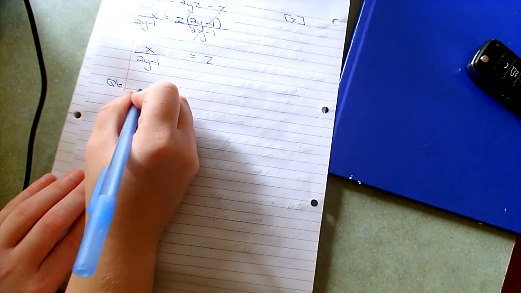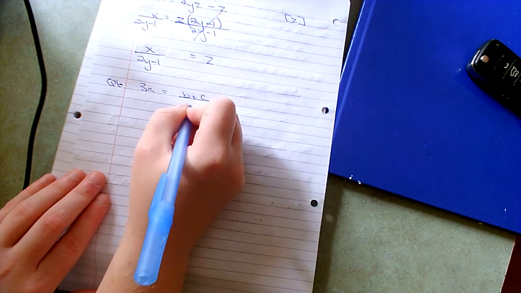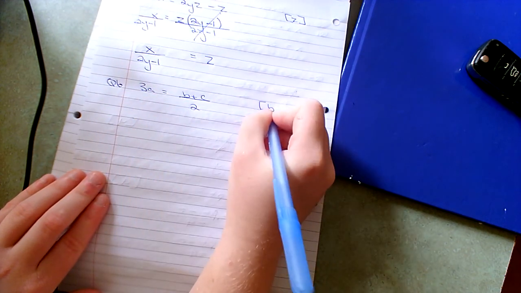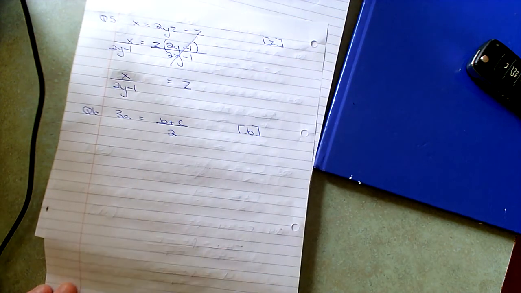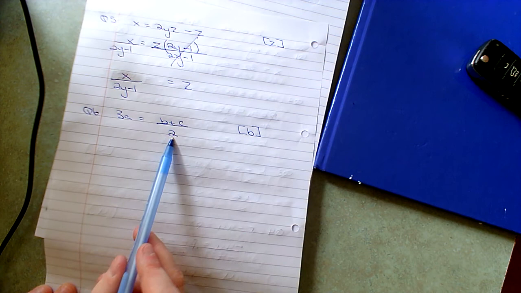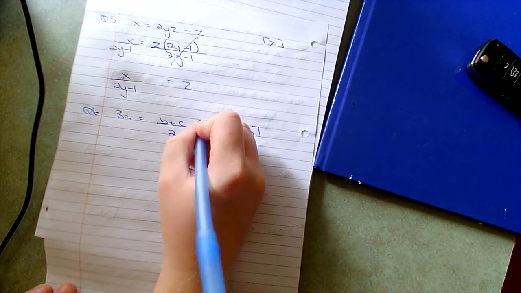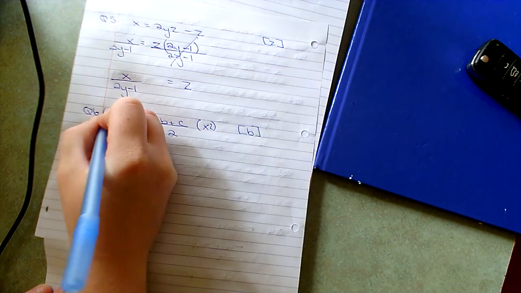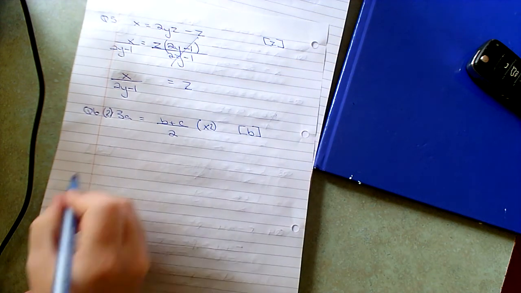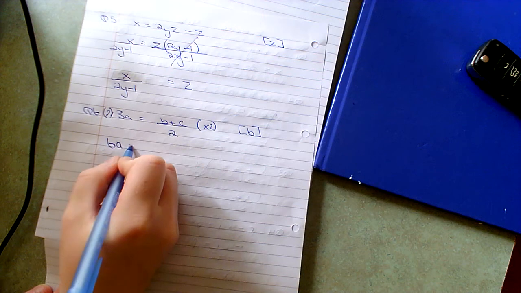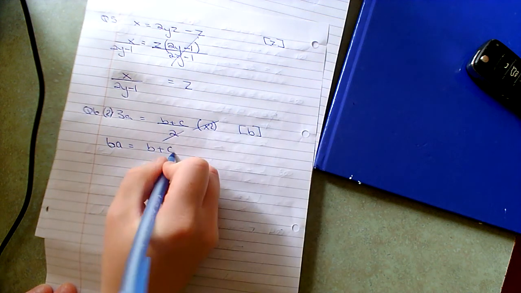Question 6 then, I have 3a is equal to b plus c all over 2, and I want b. The first thing I want to do is get rid of my fraction. So this here is being divided, so the reverse operation of division is multiplication, so I'm going to multiply across by 2. 2 times 3a will give me 6a is equal to, these cancel, and I'm left with b plus c.